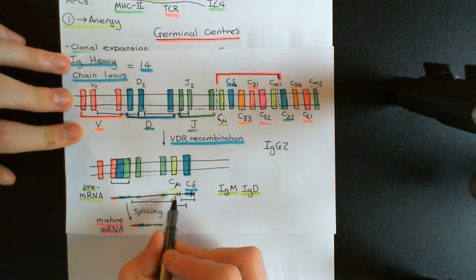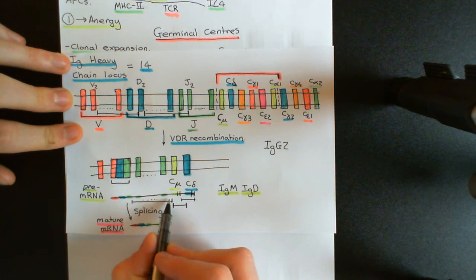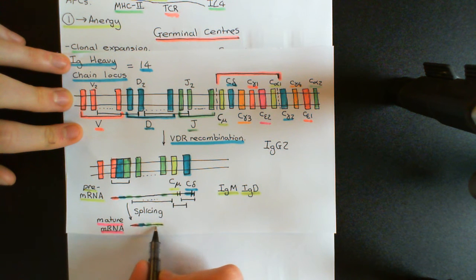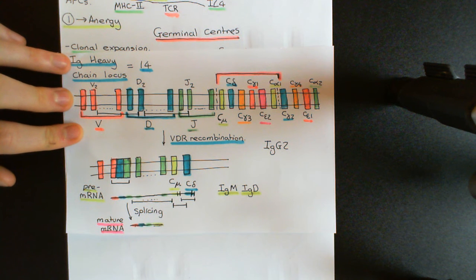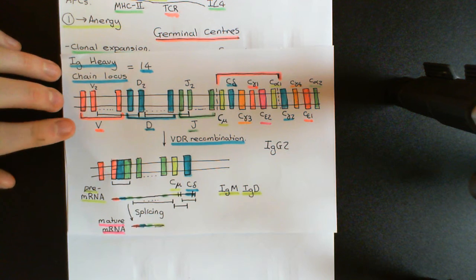Transcription would end there, and then you'd splice out all of this intermediate bit and you'd end up with a mature mRNA where you'd have the variable diversity joining gene segment, and then you'd have the constant gamma 2 gene segment piece of RNA here, and that would now be translated to form you an immunoglobulin heavy chain where the constant region was the IgG2 type.